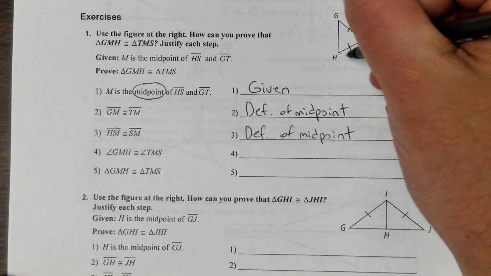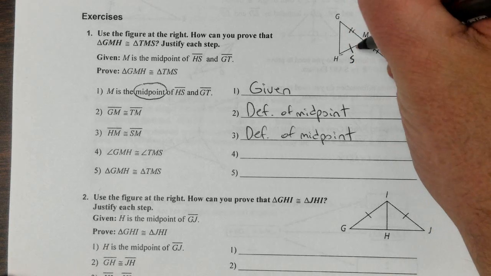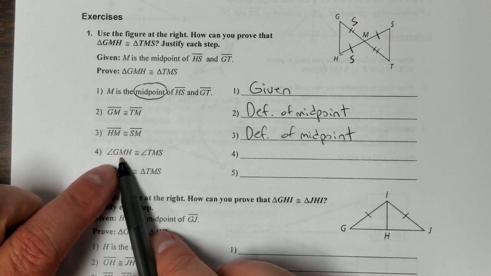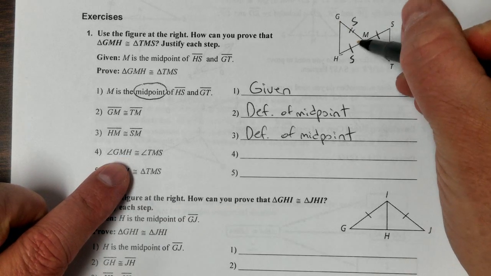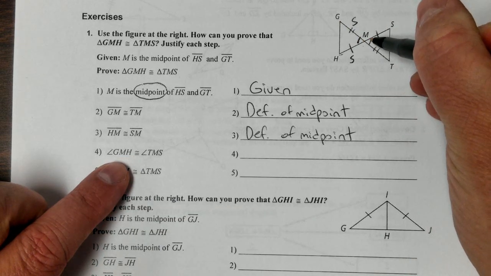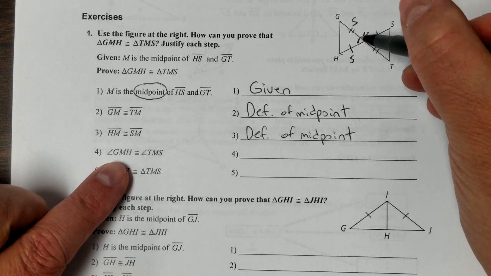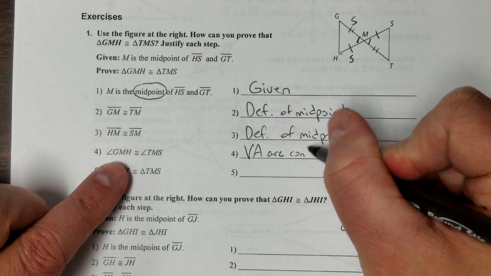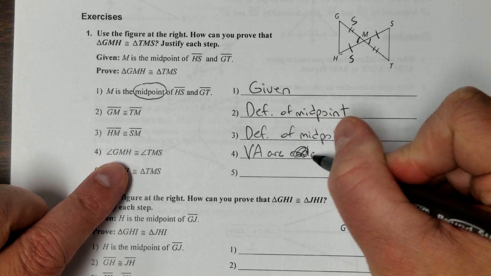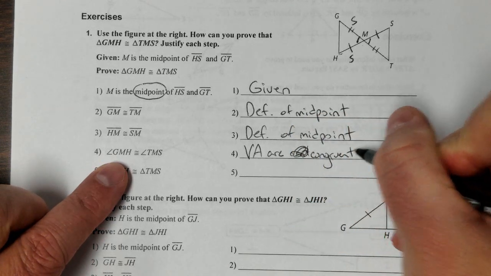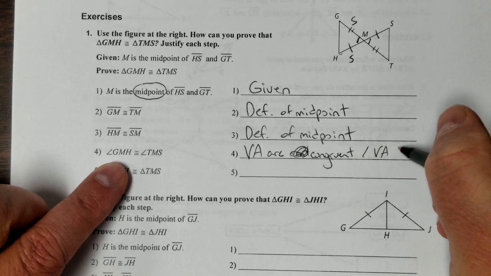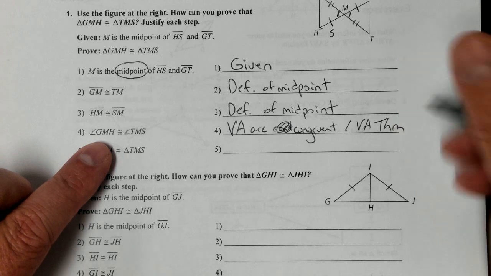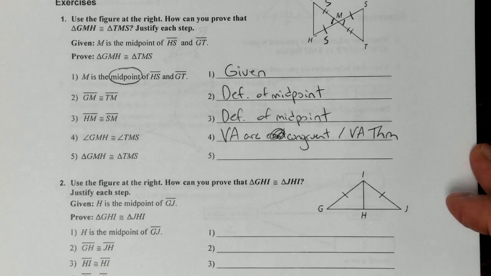So at this point we have S here and S here. What they're going for here is the angle GMH, which is this angle with this angle. Those are vertical angles, so you could put vertical angles are congruent. Or you could put vertical angle theorem, THM is how I'm abbreviating it. So either of those work.